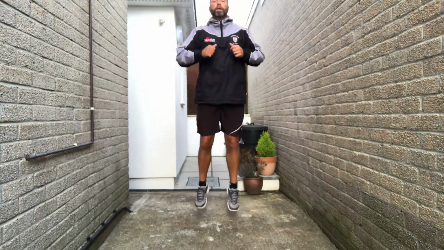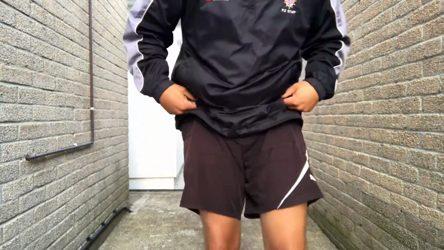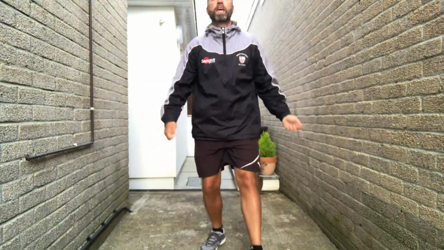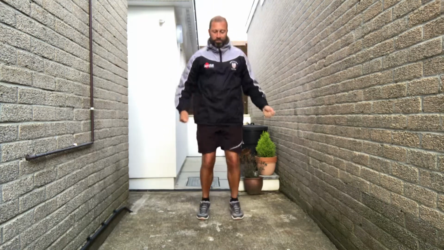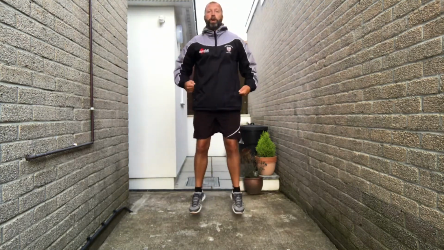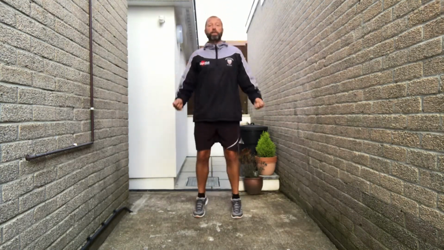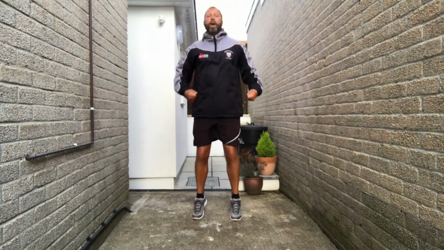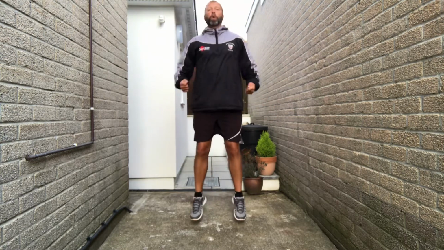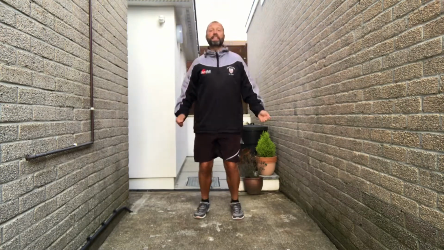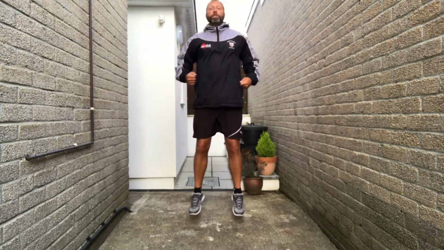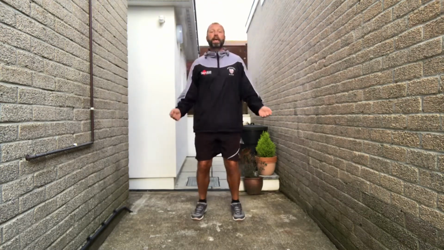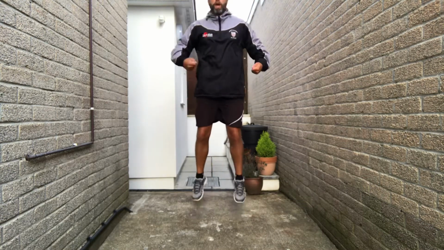2, 1. Rest. We're going to finish up by skipping on the spot. You don't need a rope for it, okay? Things like CrossFit, interval training will help improve your cardiovascular fitness. So where might cardiovascular fitness be relevant in sports? Just think about any team sport, any racket sport, most athletic events. Improve cardiovascular endurance, you'll improve performance.